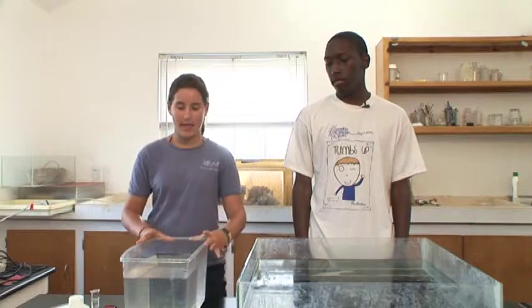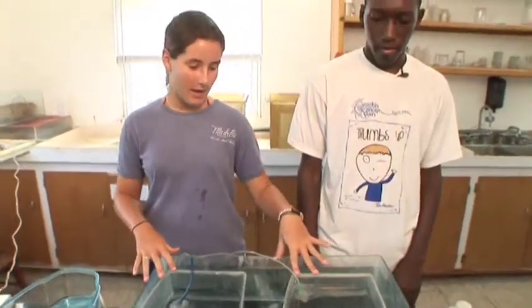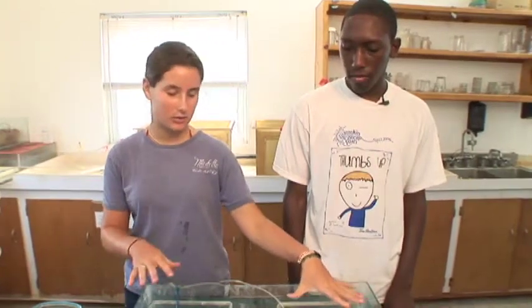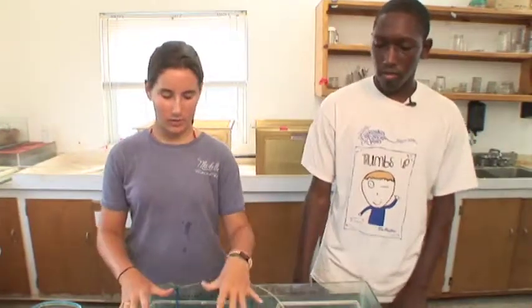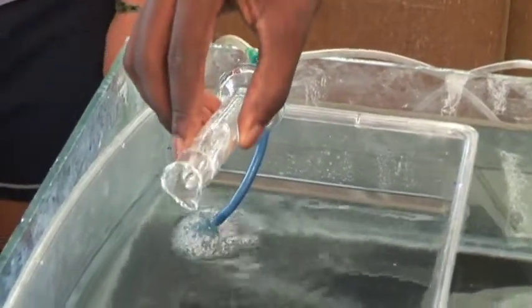We are going to have two tanks, like this one, and one of them is going to have just regular ocean water at a pH of about 8.1, and the other one is going to have ocean water, but it's going to be slightly more acidic, with a pH of 7.3. Okay, we have our two tanks here, and this one is our control tank. It has the normal pH of the ocean. And this one we are going to put hydrochloric acid in to make the pH lower.